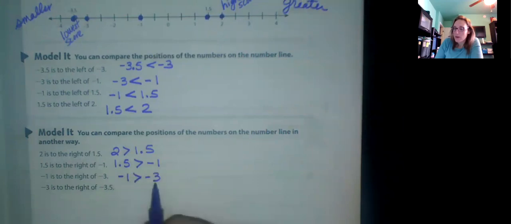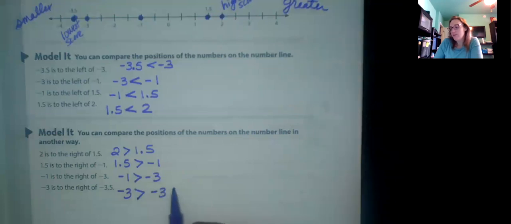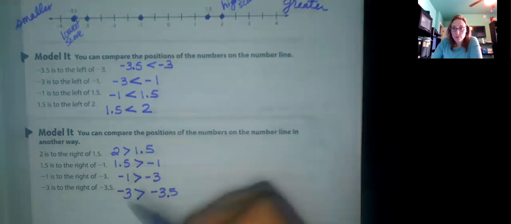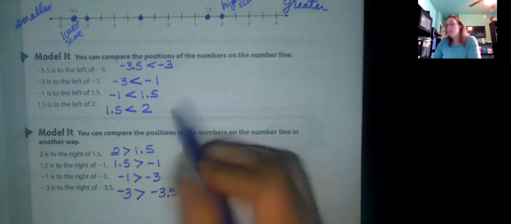Think about that money, right? You'd rather only owe $1 than $3. Negative 3 is to the right of negative 3.5, so negative 3 is greater than negative 3.5. And you can see it's just the opposite of what we wrote up here. Okay, all right, let's turn the page.